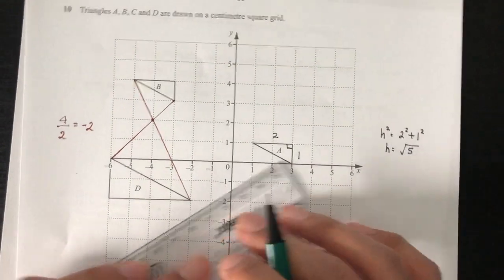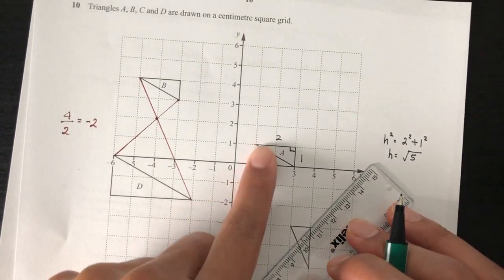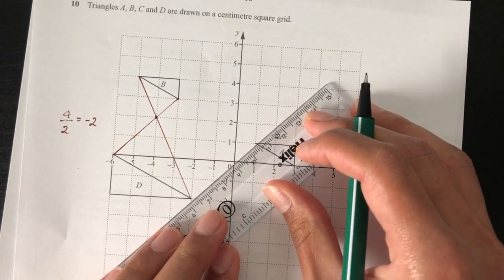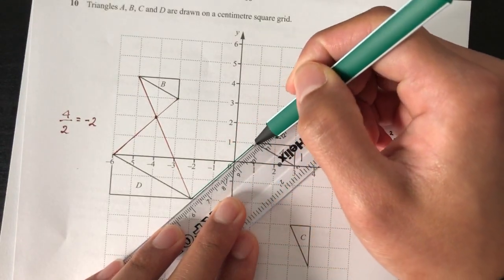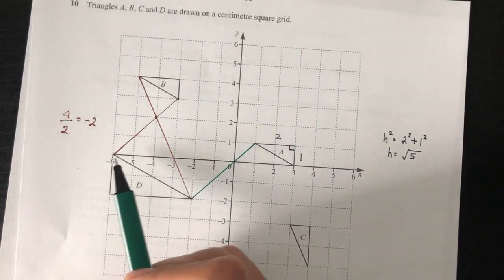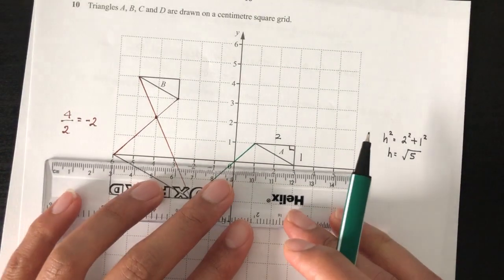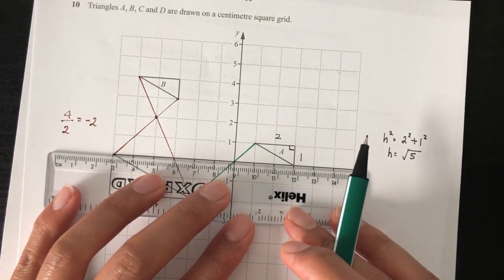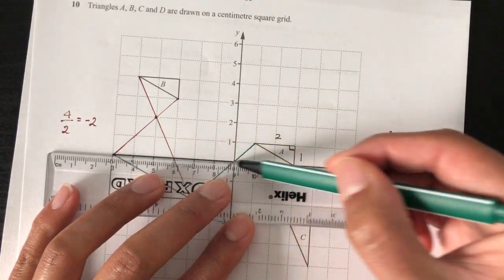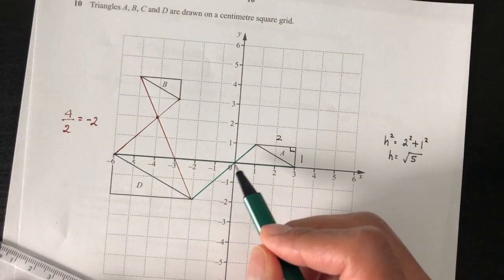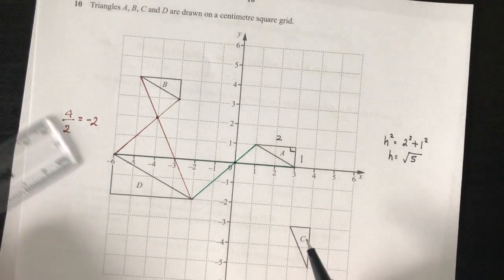Now this point became this point. And then we have this point became this point. So by doing that, you can see the 2 lines meet at a point. We're just trying to see if it is actually the center O. So it is a center O enlargement.